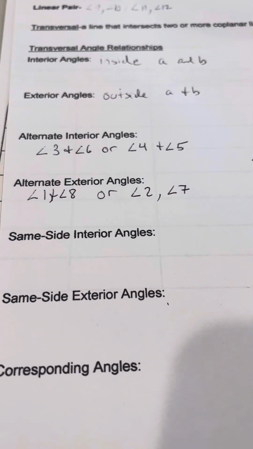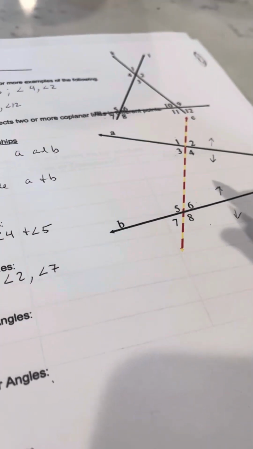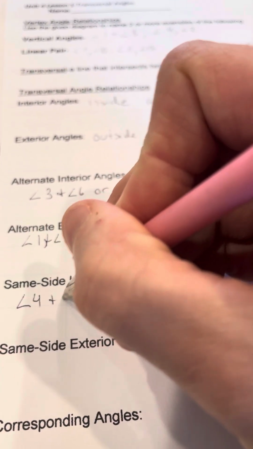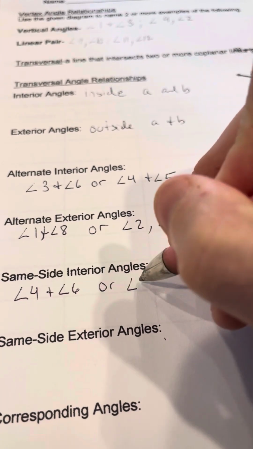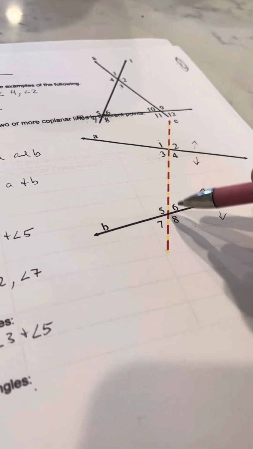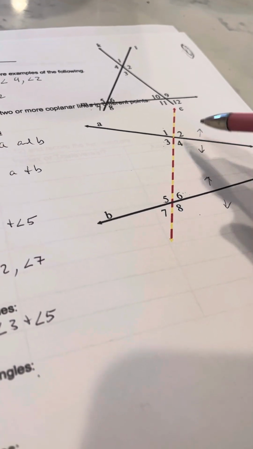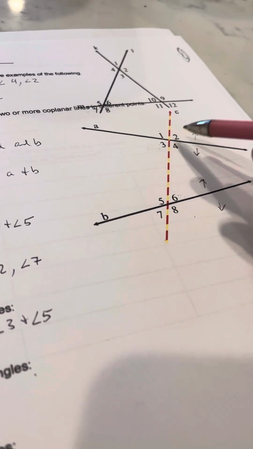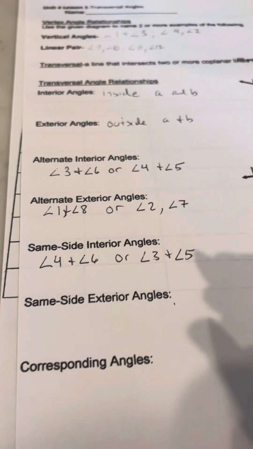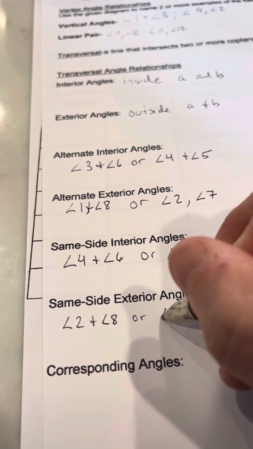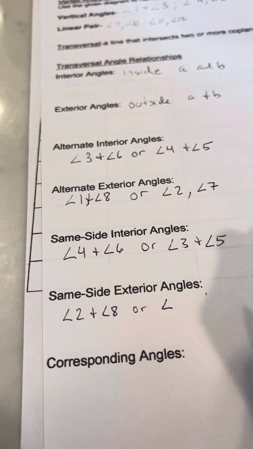Same side interior and same side exterior. Now we're talking about the same side of the transversal. So 4 and 6, or 3 and 5. Angle 4 and angle 6, or angle 3 and angle 5. And those are on the same side of the transversal inside of A and B. Then same side exterior are going to be 2 and 8, or 1 and 7. Angle 2, angle 8, or angle, let's see, 1 and 7.